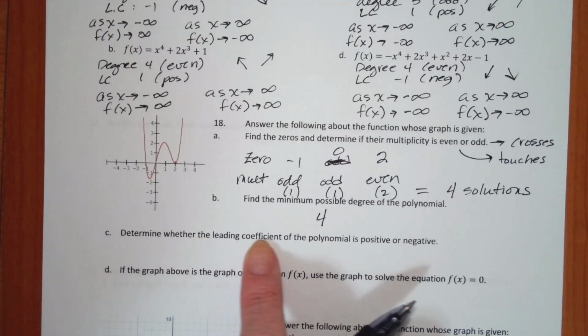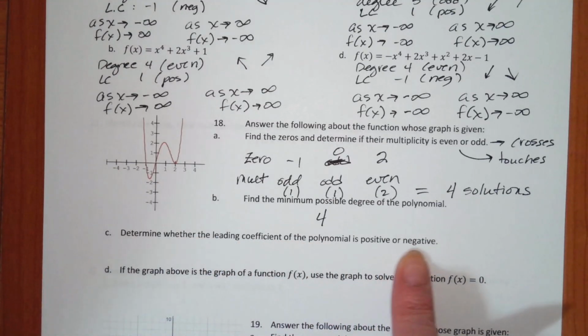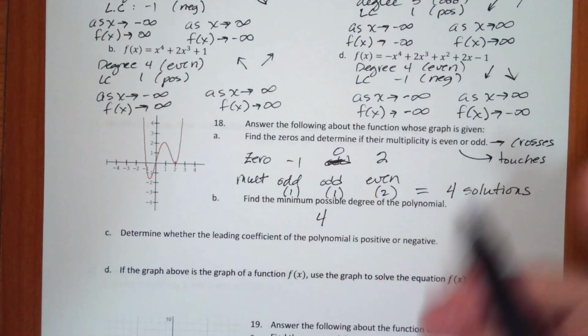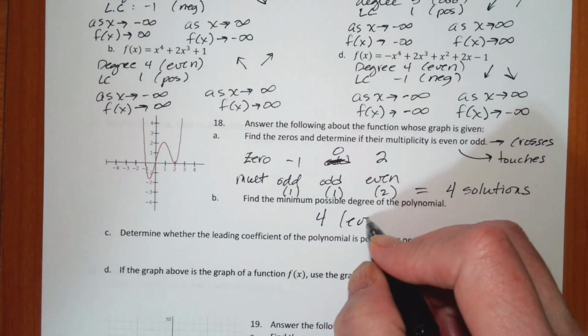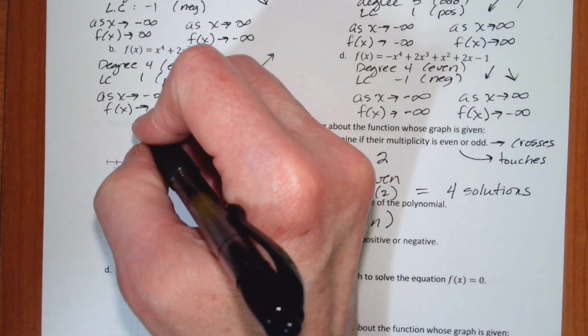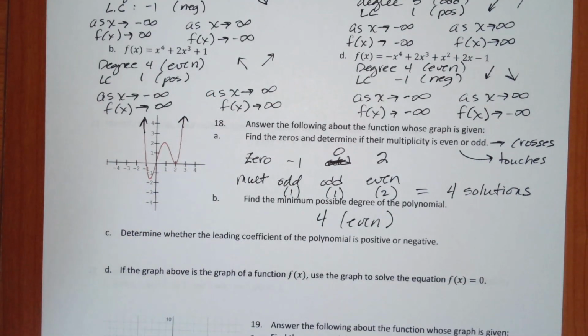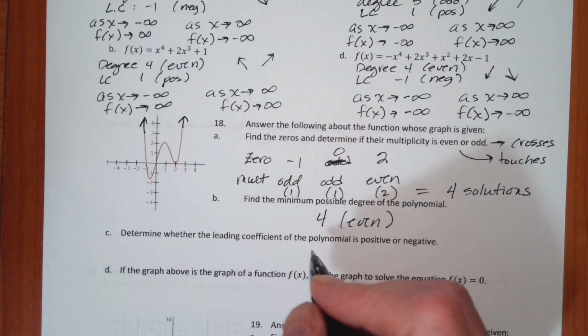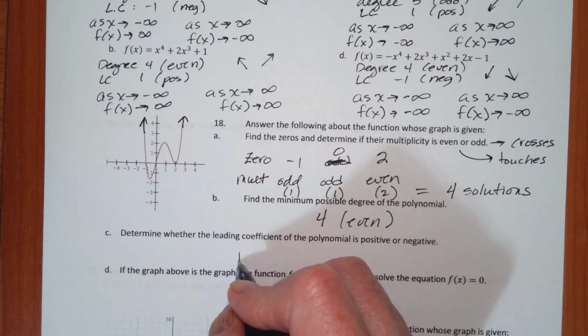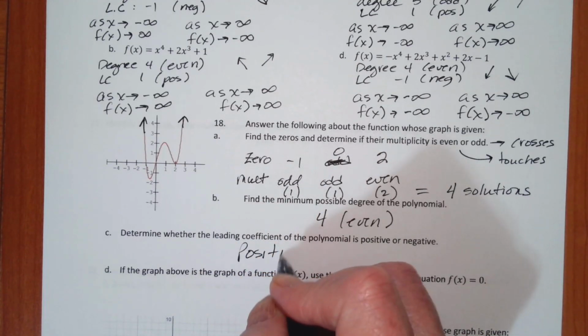Okay, determine whether the leading coefficient is positive or negative. Well, the degree is even. Both ends are going up to positive infinity, which means that the leading coefficient is positive.